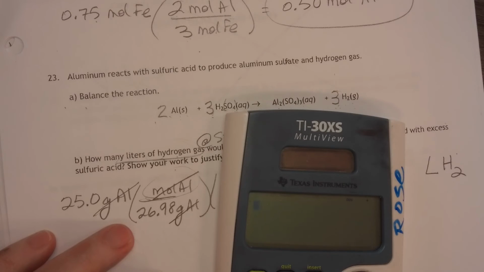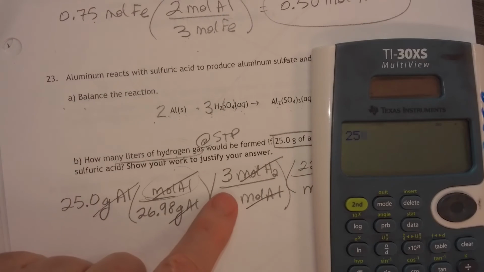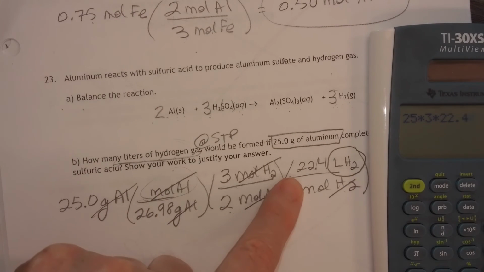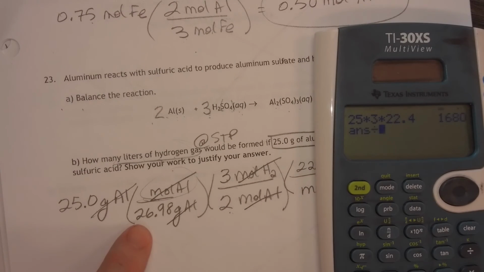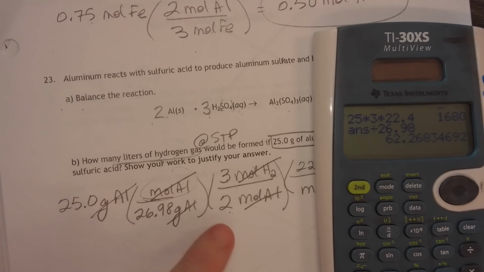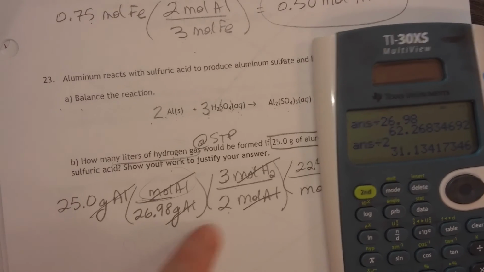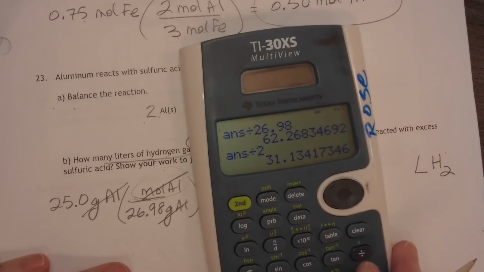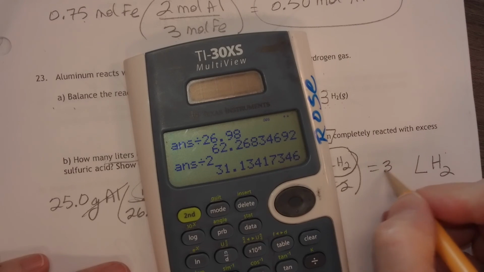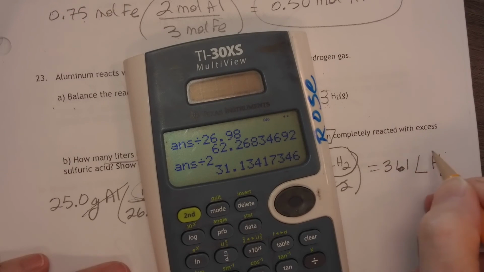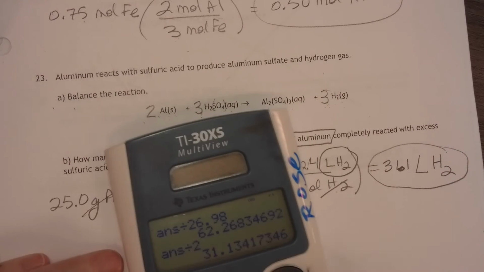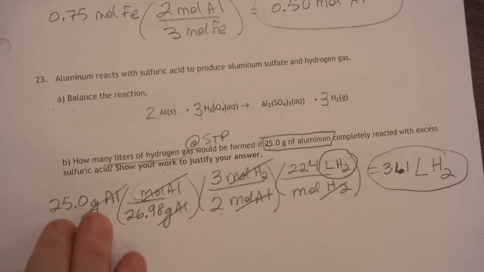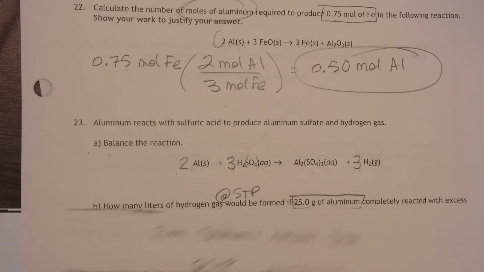So let's see what we get here. I have 25 times 3 times 22.4, and I divide that by 26.98, divided by 2, and I get 31.13. I have 3 significant figures, so I will just say 31.1 liters of hydrogen gas. That's 31.1 liters. Okay? That is it for page 5.